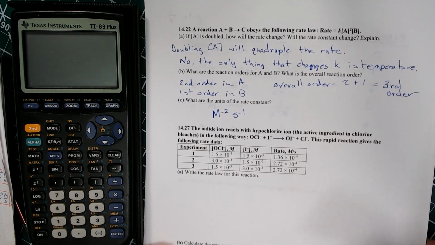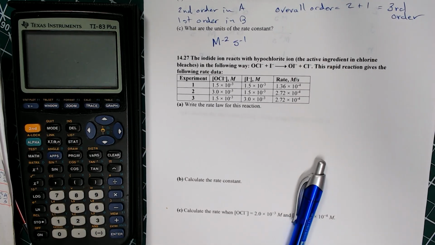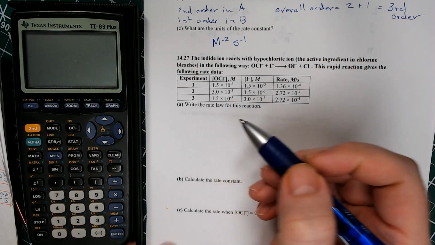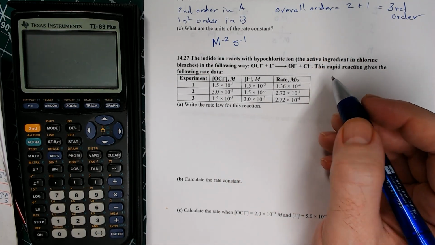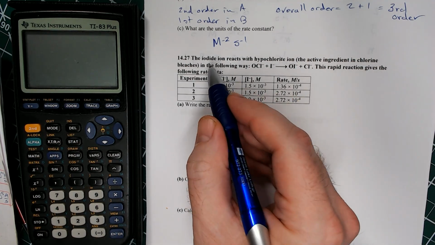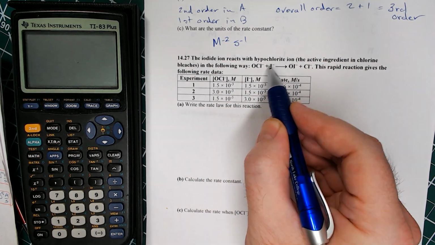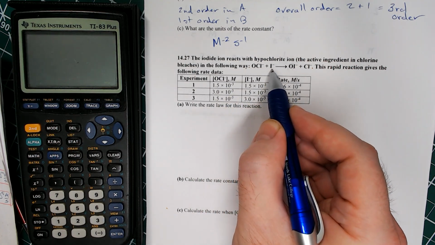All right, so let's look at number 27. We're going to do number 27 just like what we did earlier. So we've got the iodide ion reacts with hypochlorite.